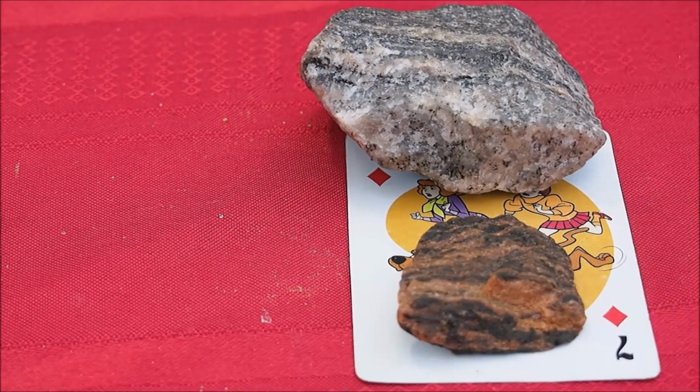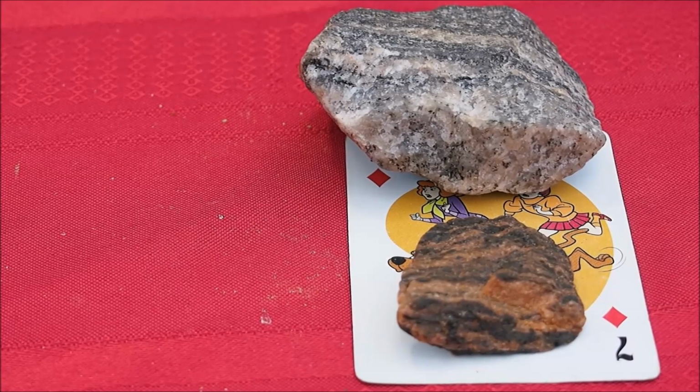And that will conclude your rock identification for the metamorphic rocks.